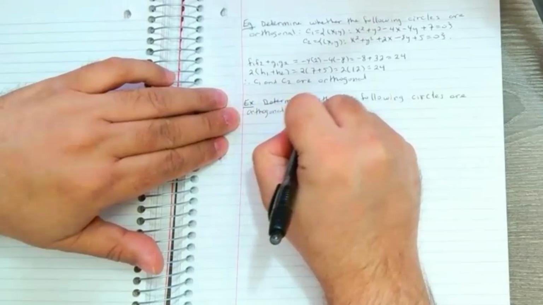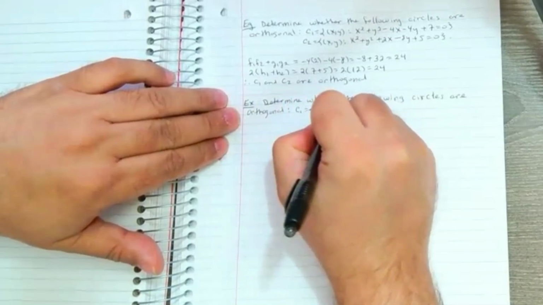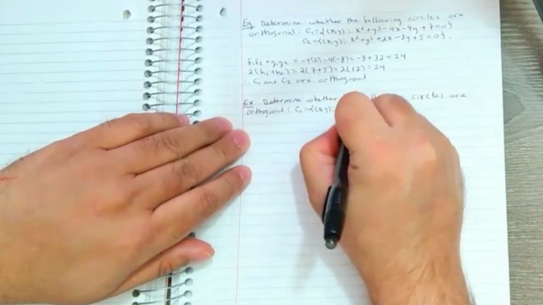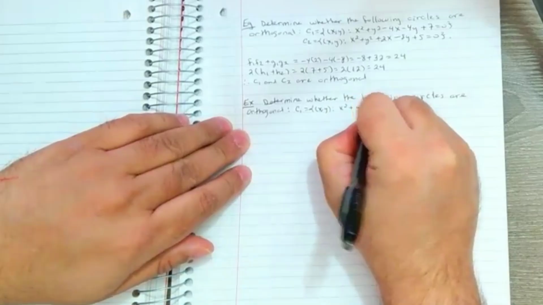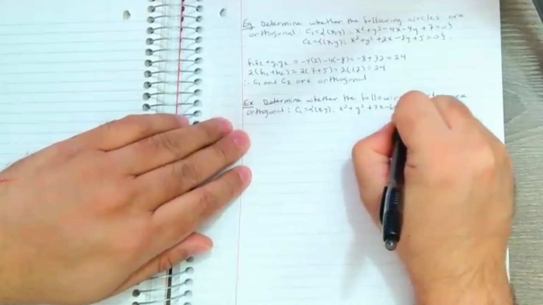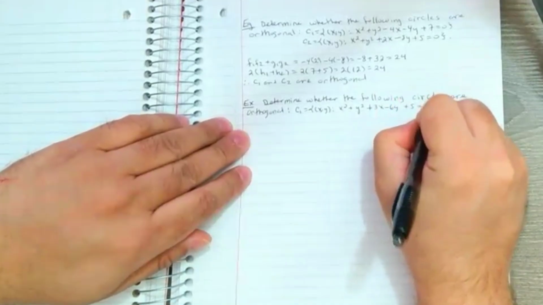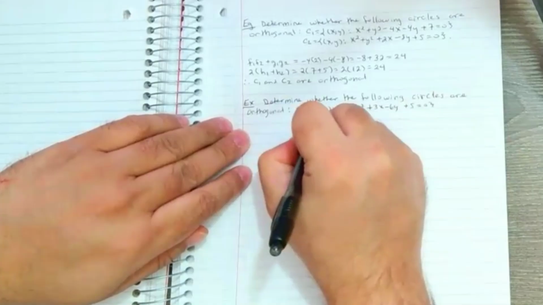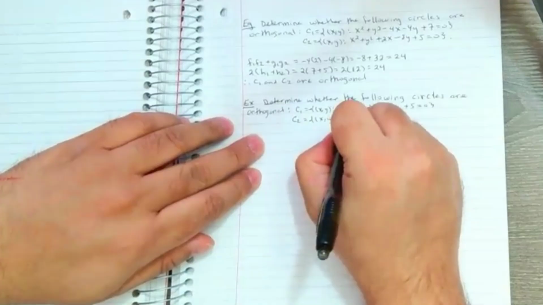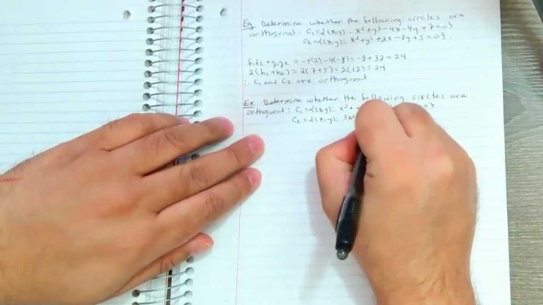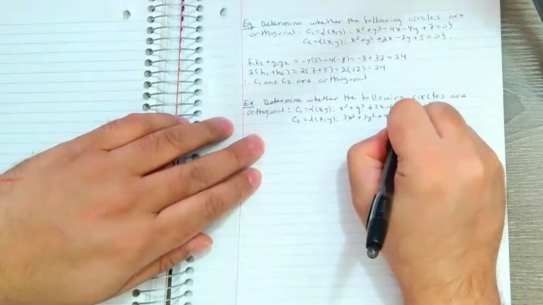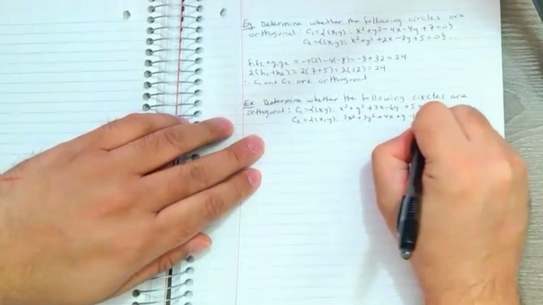So the first circle is the circle with the equation x squared plus y squared plus 3x minus 6y plus 5 is equal to 0. And the second circle is the circle with the equation 3x squared plus 3y squared plus 4x plus y minus 15 is equal to 0.